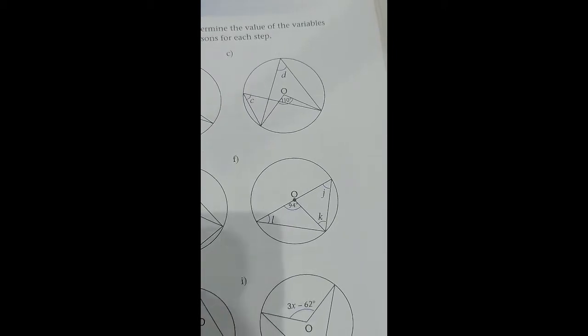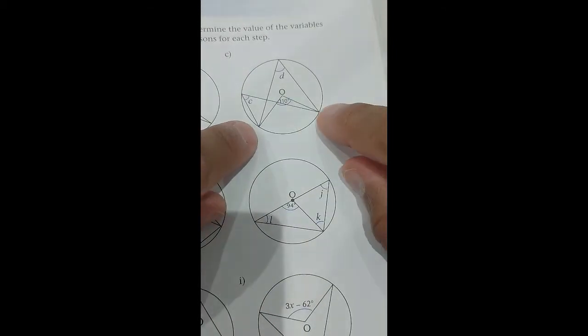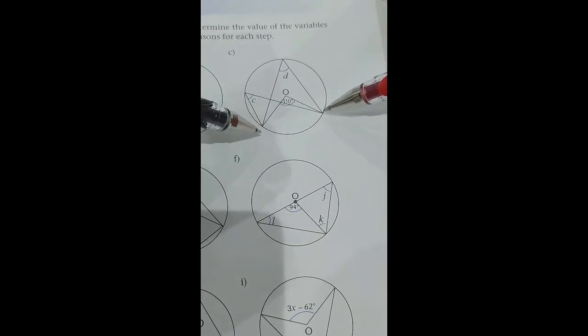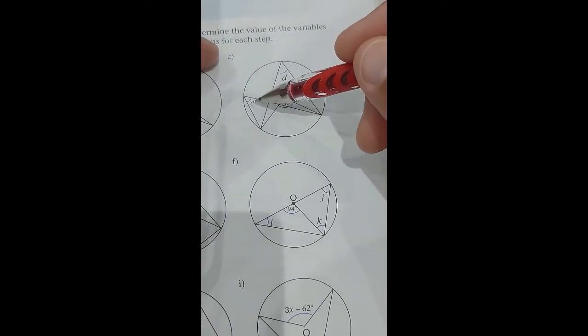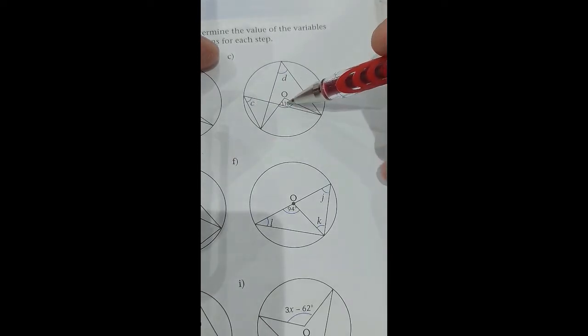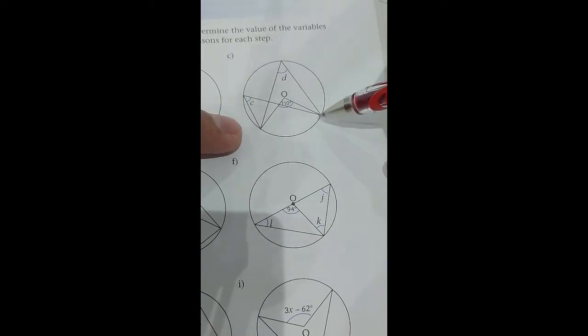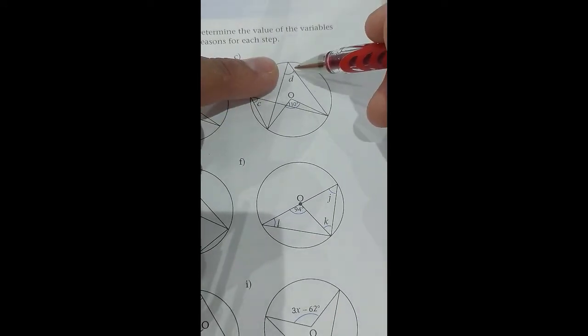If you're looking at C, again angle at center is twice the angle at circumference. Okay, as you can see, let me just show you that angle at center, this arc here is subtending that angle at center, same arc, subtending angle at circumference. So that C angle is half of 110, which is 55 degrees. Okay, for D, again angle at center is twice angle at circumference.